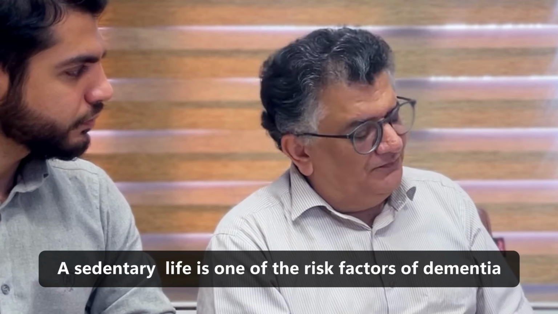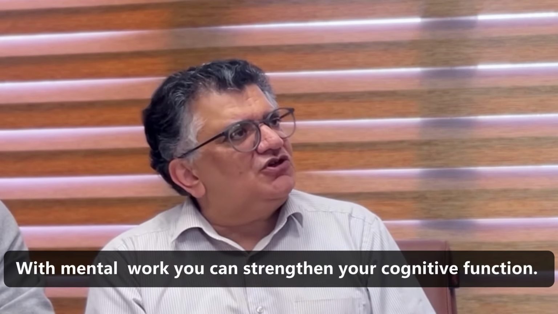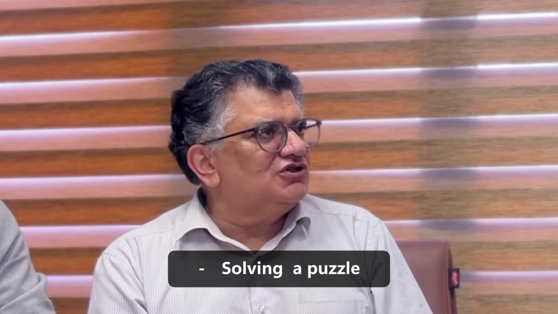A sedentary life is one of the risk factors of dementia. So good activity and exercise are very important in the prevention of dementia. Cognition is similar to other brain activities. For example, if you exercise, you can strengthen your muscle activity. And if you do mental work, you can strengthen your cognitive activity. So some activities such as solving a puzzle or Sudoku can be beneficial for strengthening cognitive activity and prevention of dementia.